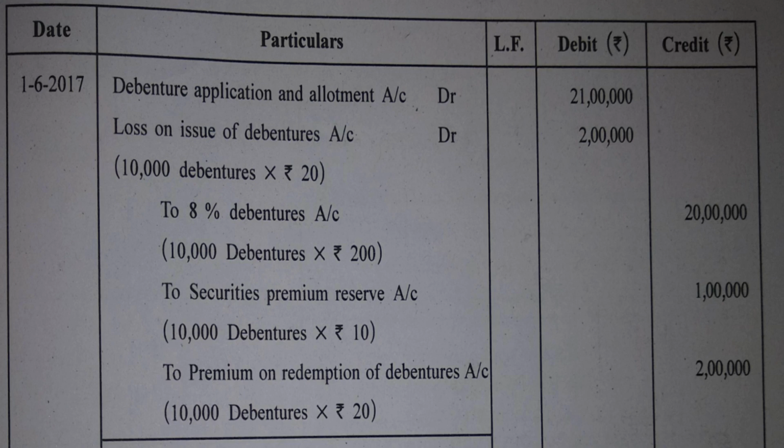So, firstly, on 1/6/17 itself, debenture application and allotment account debit 21 lakh. Loss on issue of debentures account debit 2 lakh. Now you know very well about debenture application and allotment account 21 lakh. No clarification is required here. Loss on issue of debentures, of course, needs an explanation.